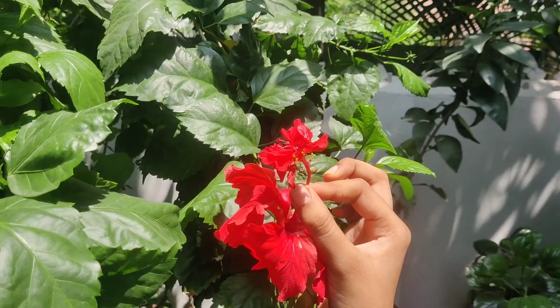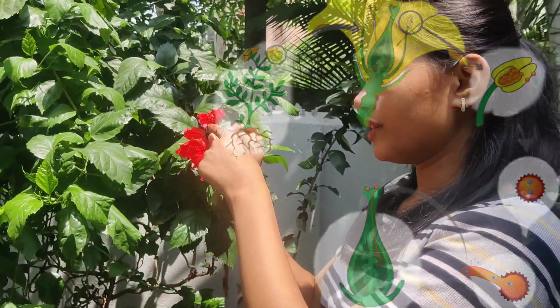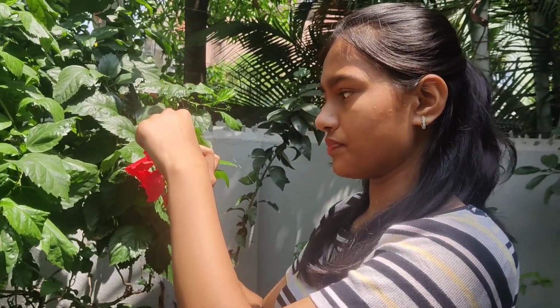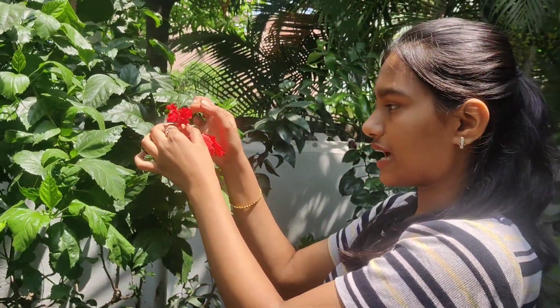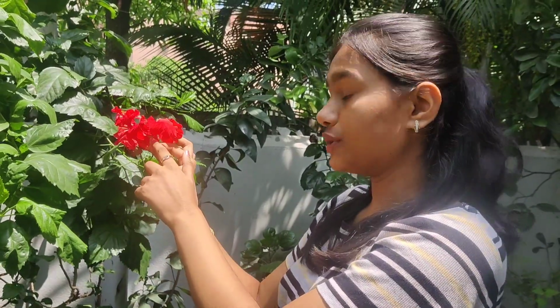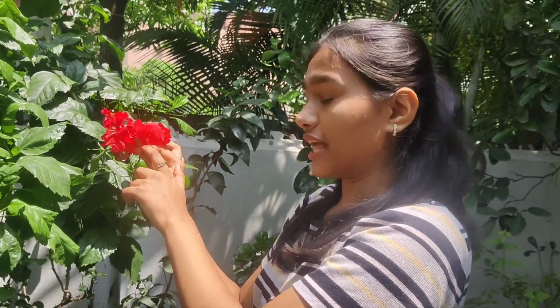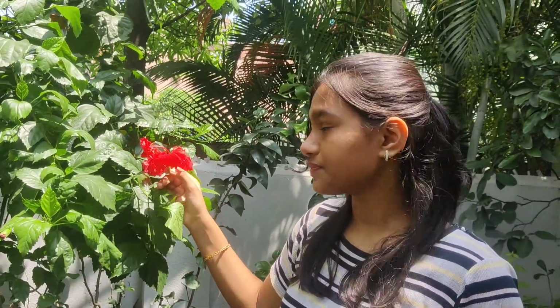So we know how reproduction in flowering plants occurs. Basically, the pollen grains from the anther travel to the stigma, and from the stigma they go through the style into the ovary, where they meet with the ovules present in the ovary, and they fertilize and turn into zygote. Then over the process the ovary turns into fruit, and the ovules turn into seed. So that is how reproduction in flowering plants occurs.